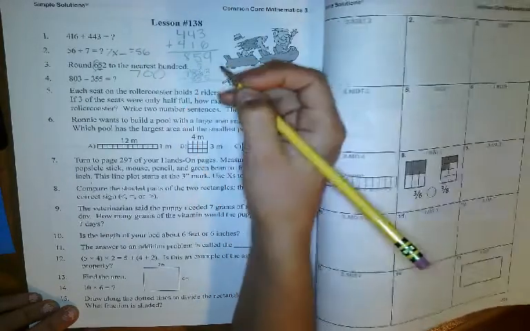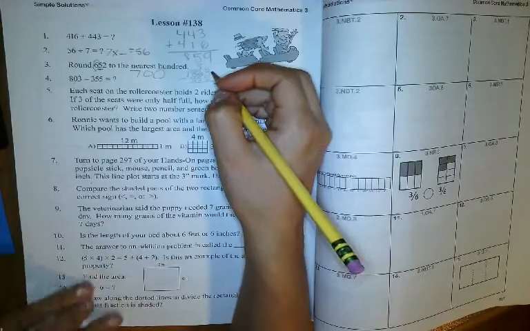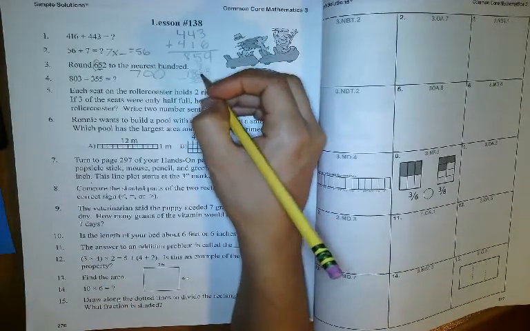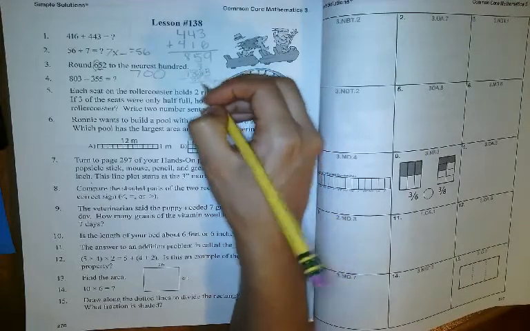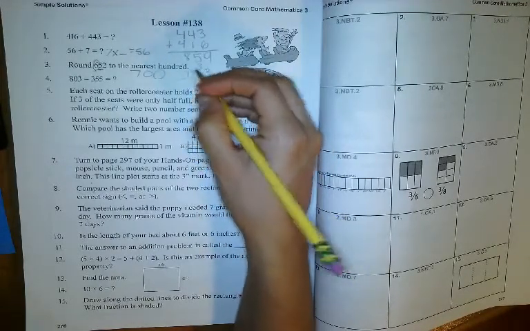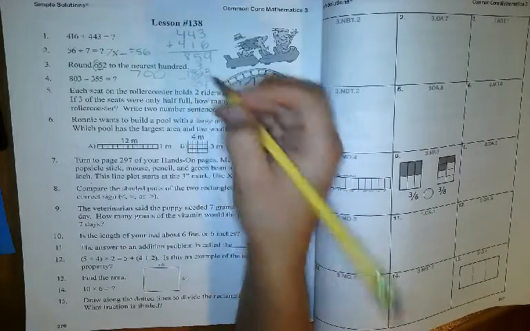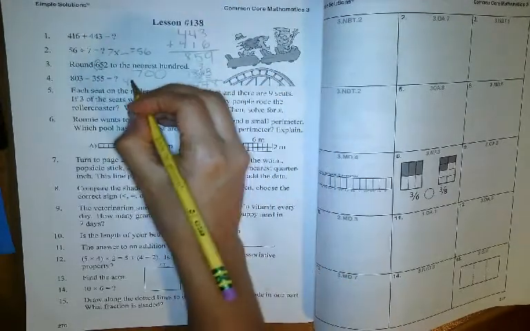This is 13. 13, 12, 11, 10, 9, 8. 9, take away 5. 9, 8, 7, 6, 5, 4. 7, take away 3, 7, 6, 5, 4. So it would be 448.